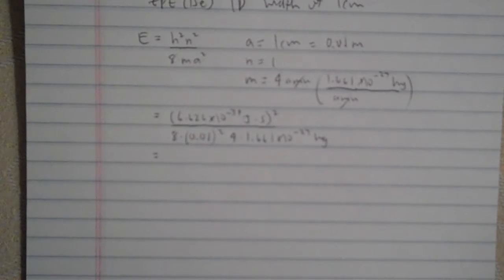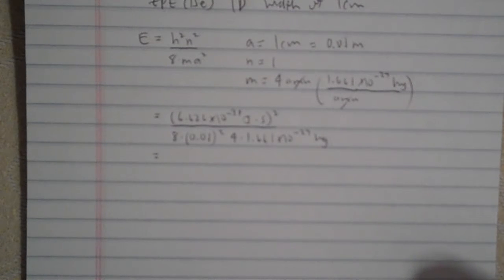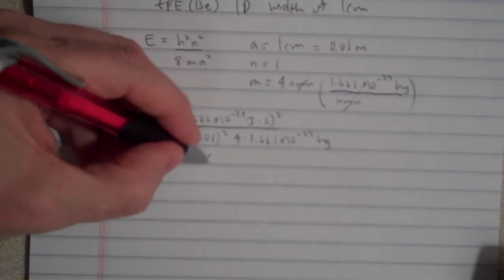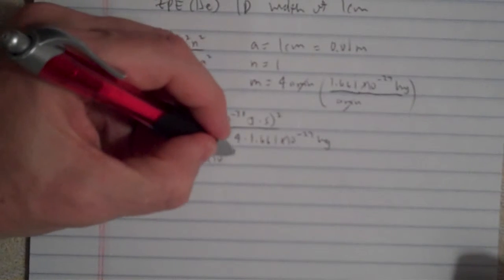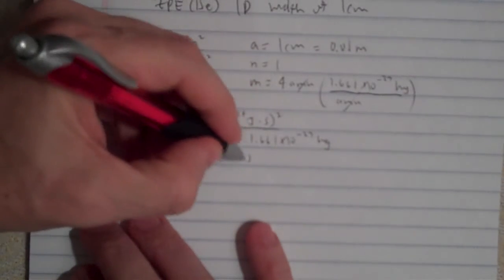6.626 E negative 34, enter, squared, okay. 8 divided by 0.01, enter, squared, divided by 4, divided by 1.661 E negative 27, divided by. Okay, so this comes out to be 8.26 times 10 to the negative 38. What are the units? So it's E, so it's joules.